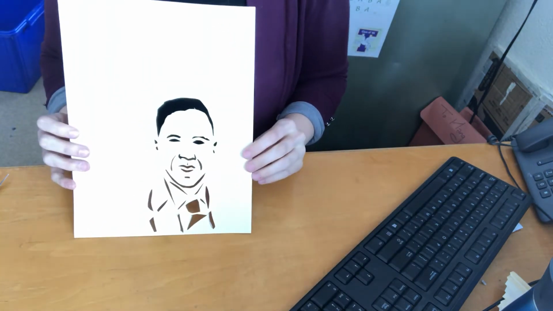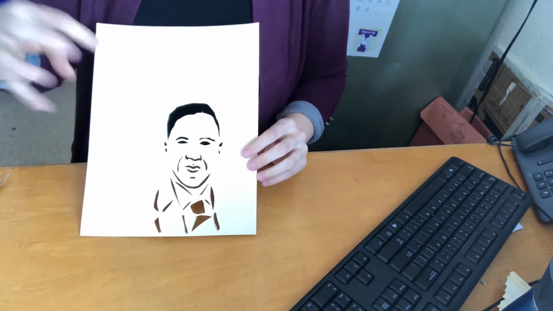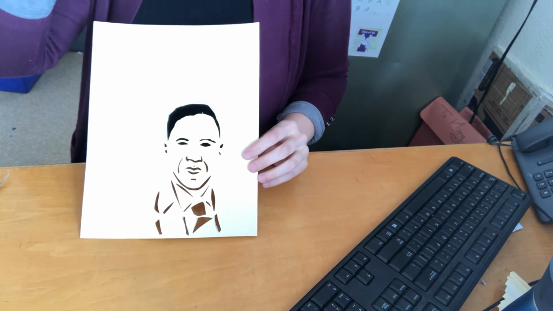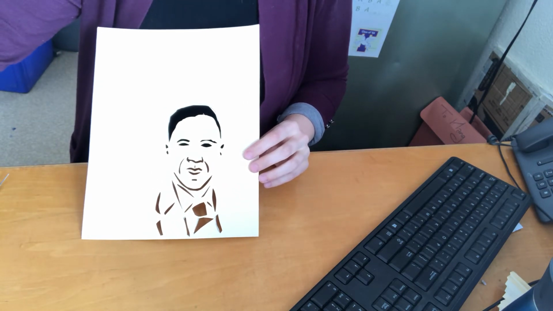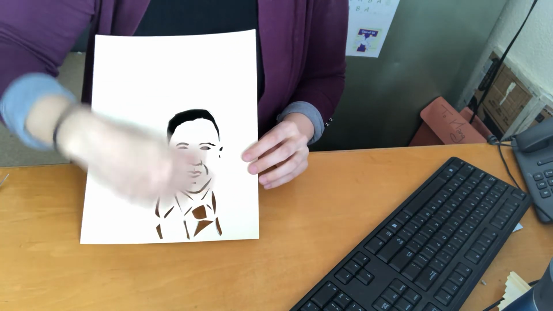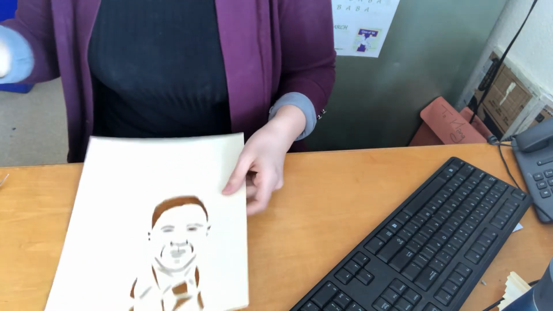So you can do this to the amount of detail that you want. If you want to just do different shapes for the face, that's okay. You don't have to get so in depth with getting the facial features recognized. You just need 2 stencil layers.